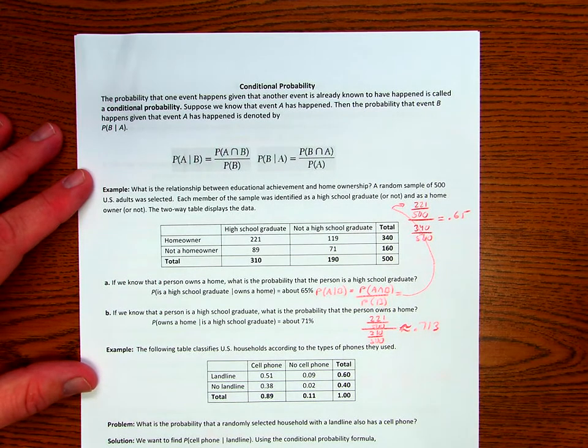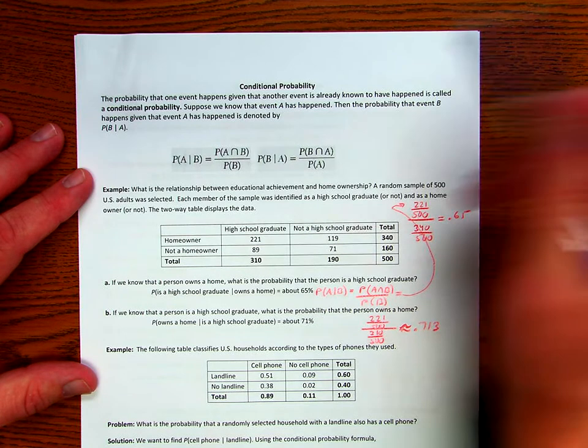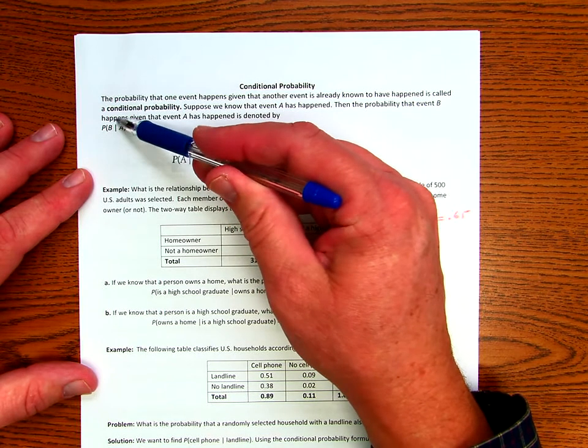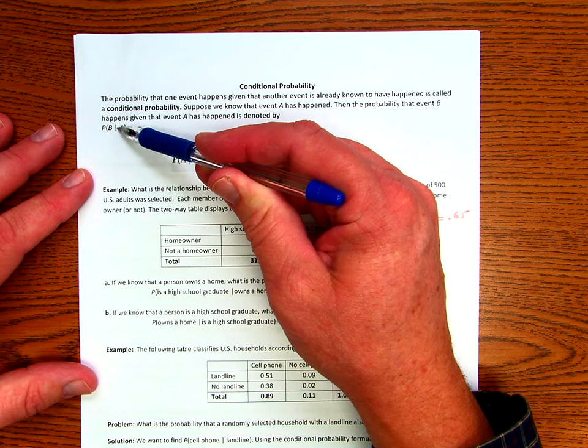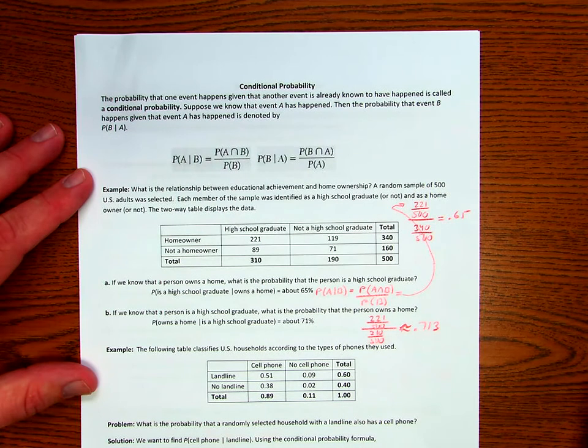All right, today's lesson is on conditional probability. The probability that one event happens, given that another event is already known to have happened, is called a conditional probability. Suppose we know A has happened, then the probability that event B happens, given that event A has already happened, is denoted by B, and then that straight up and down line, which we read as "given." So the probability of B given A.